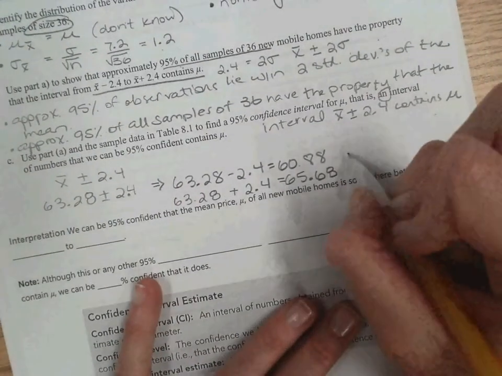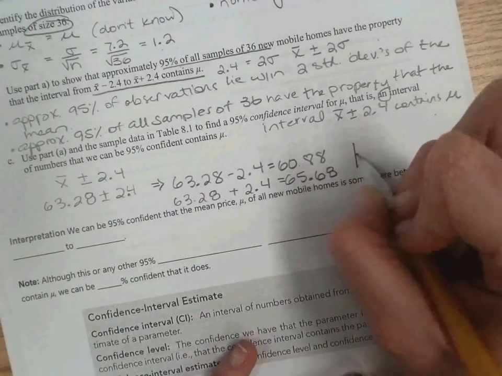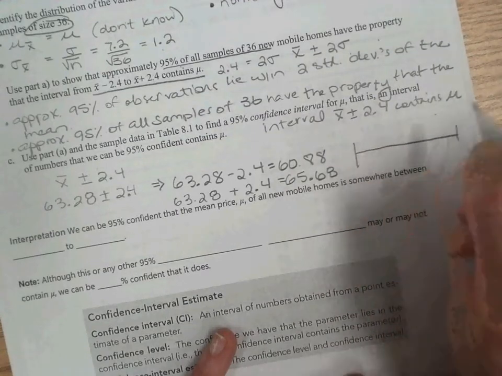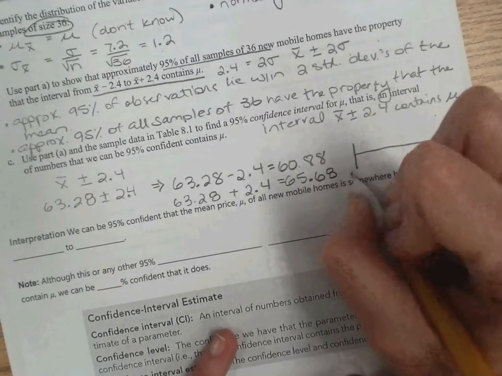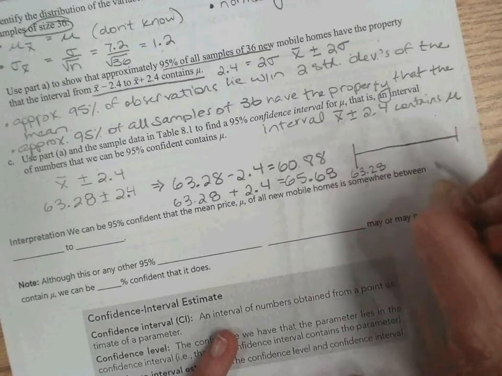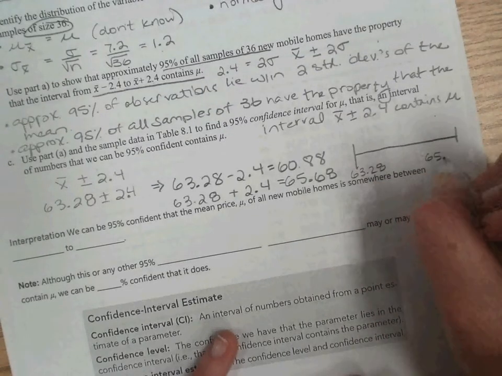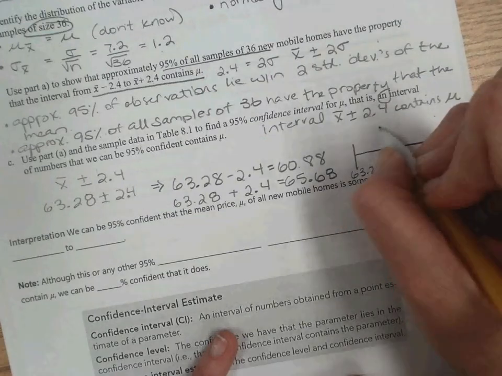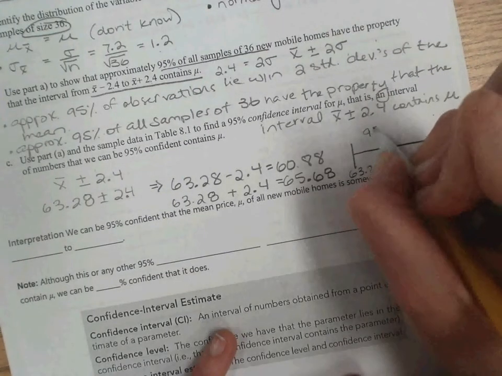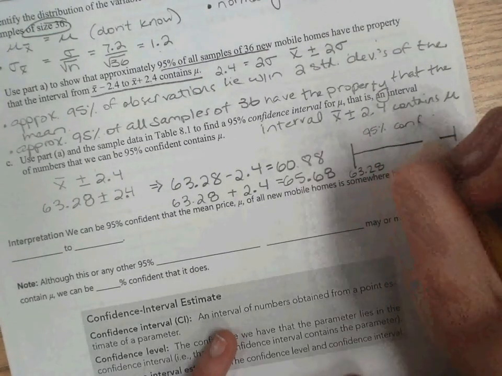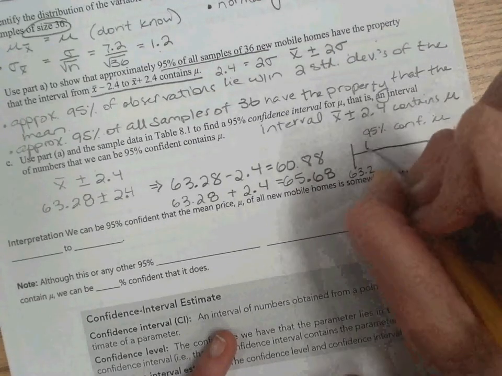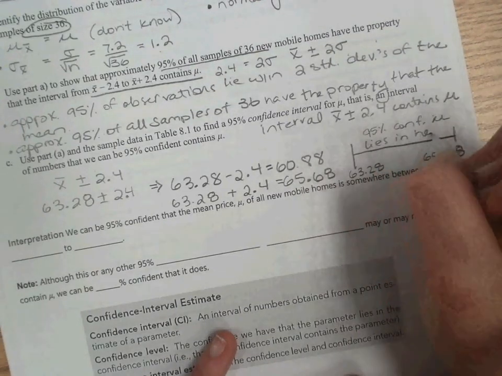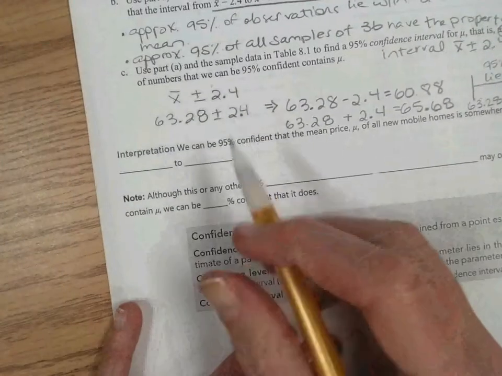So in terms of a picture, we can say from $63.28 thousand to $65.68 thousand, we can be 95% confident that mu lies in here, in between these two values.